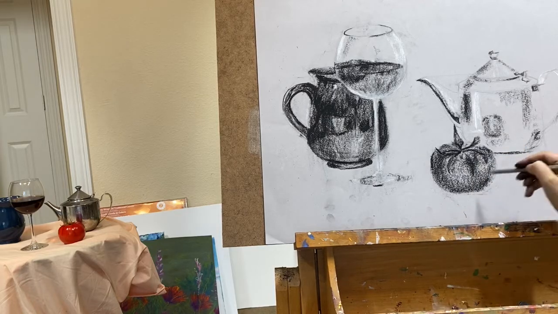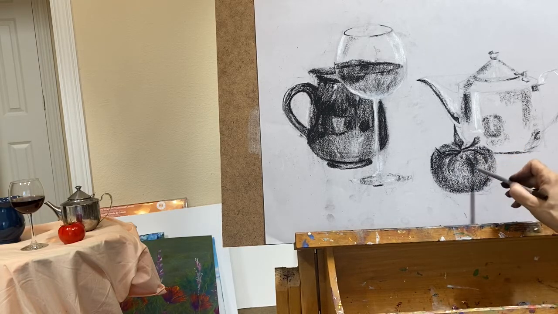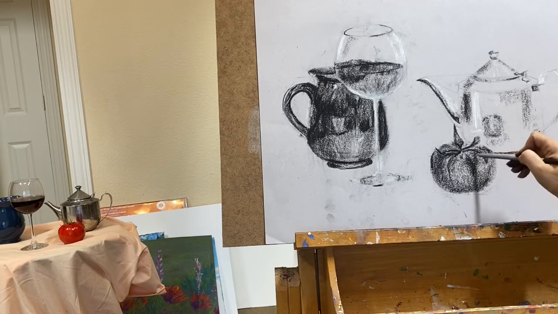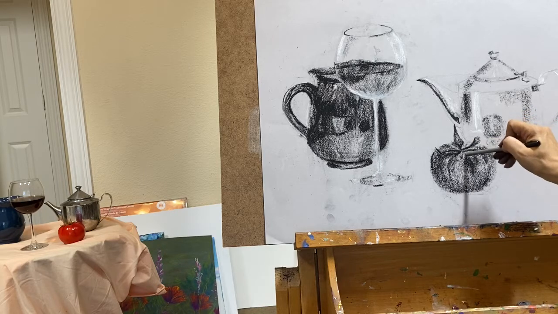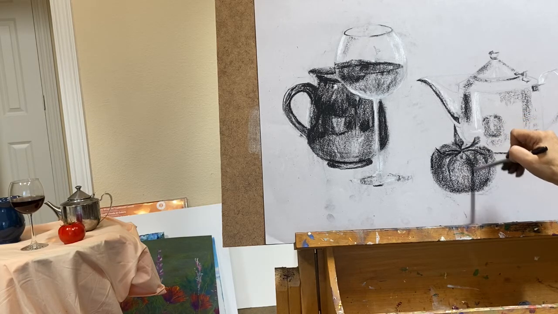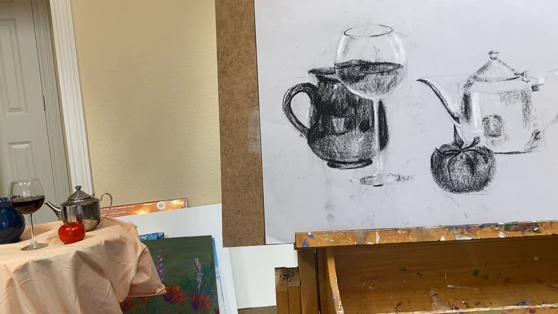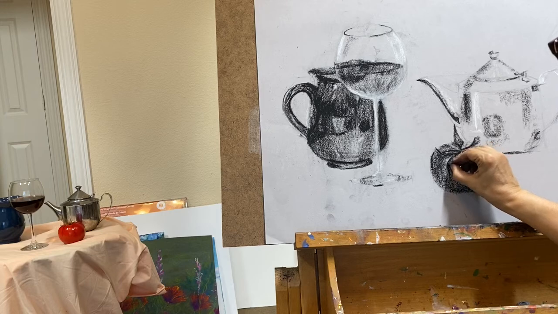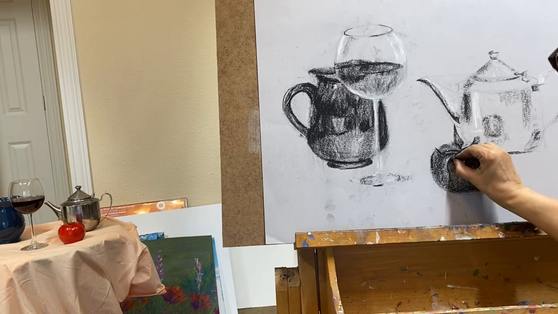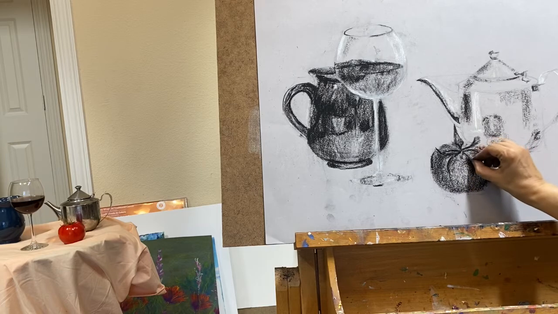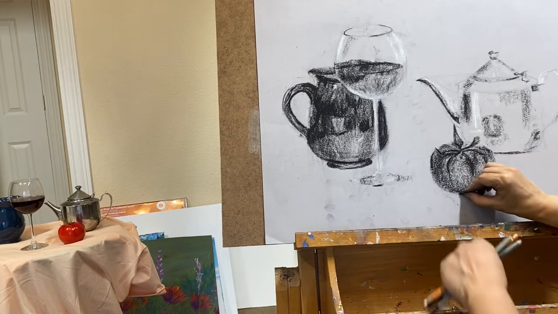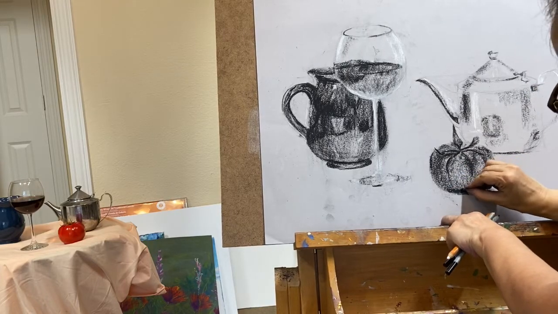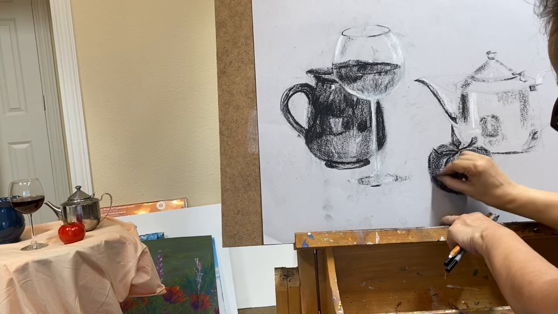Okay, but in this part I still cannot see a difference between this being a part of the tomato and this being a part of the leaves. Then I'm going to come and add a little more details here, showing that it's coming on the tomato. And some very dark shadow in the bottom part.